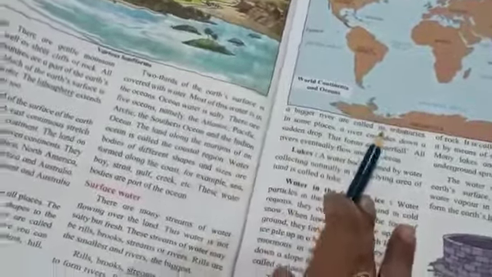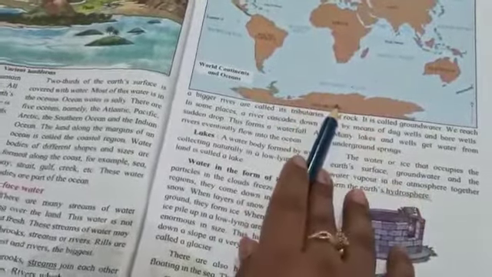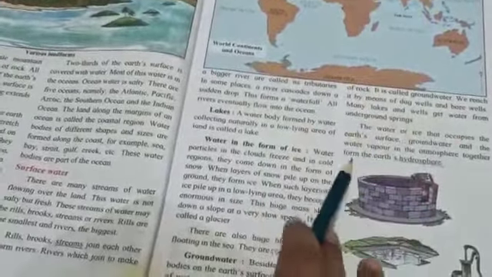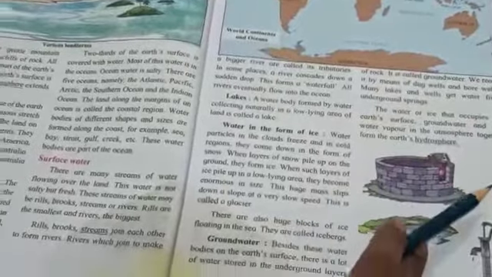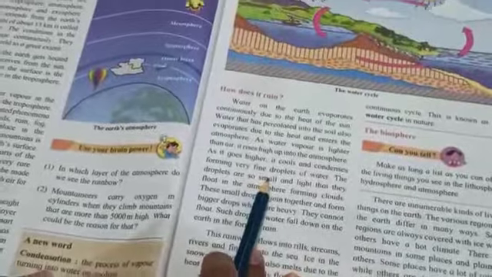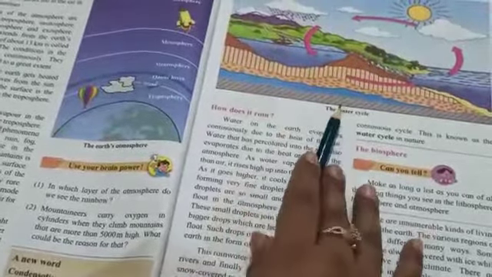We studied about the different oceans, different continents, and the water bodies on earth. In our next class we will study about the lithosphere and how it rains, what is the cycle of rain, the water cycle.